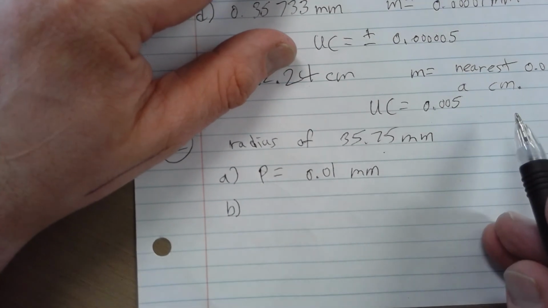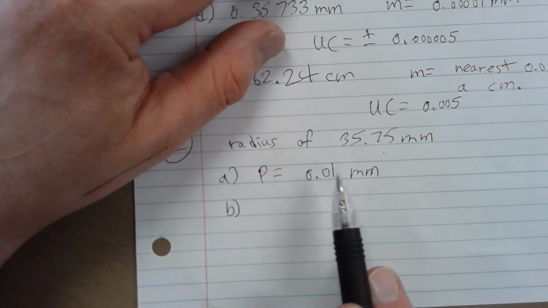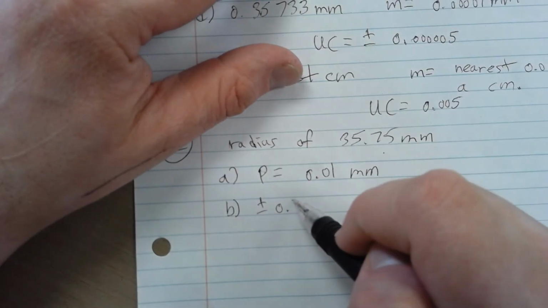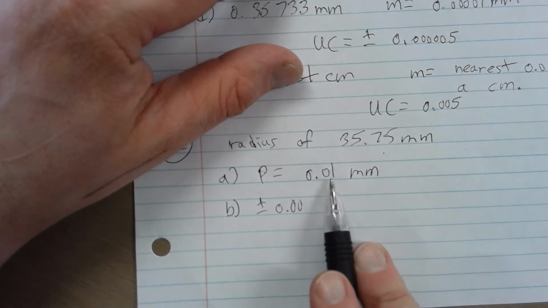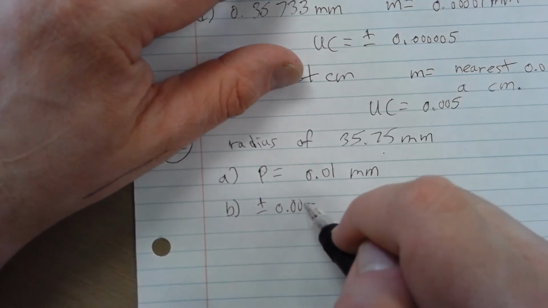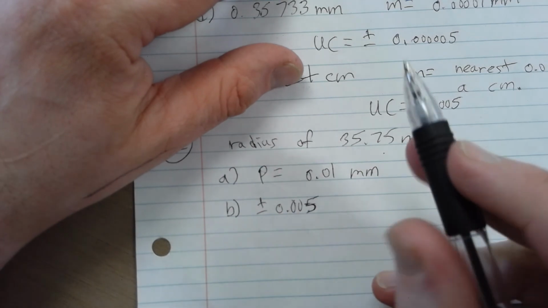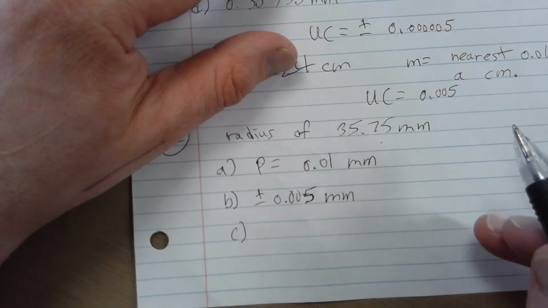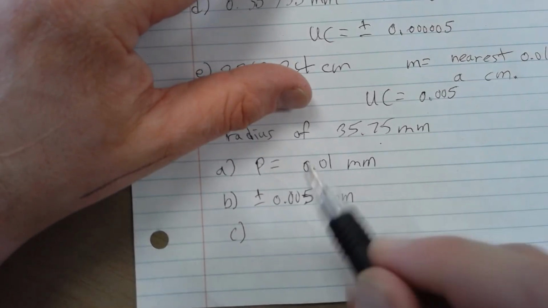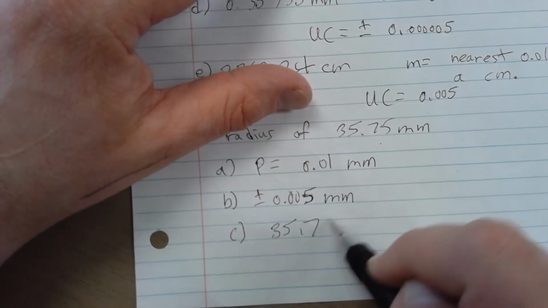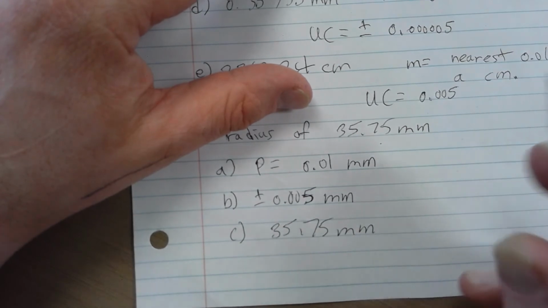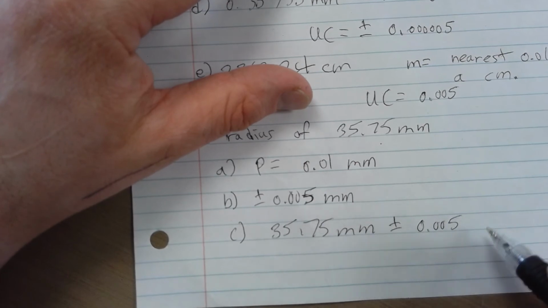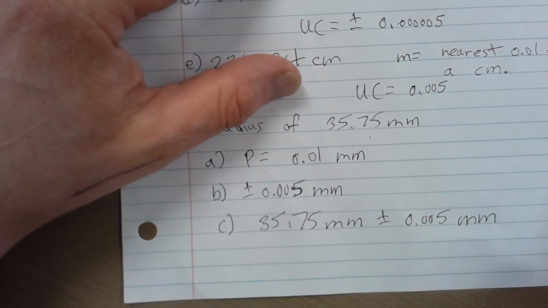B, state the uncertainty of the measuring device. Just tack on another 0, plus or minus 0.00, because there's 1 zero, stick on another one, and the 5. 0.005 millimeters. How should he report this measurement, if he's including the uncertainty? 35.75 millimeters plus or minus 0.005 millimeters.